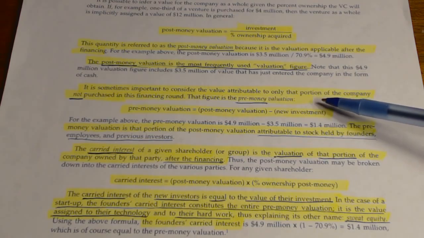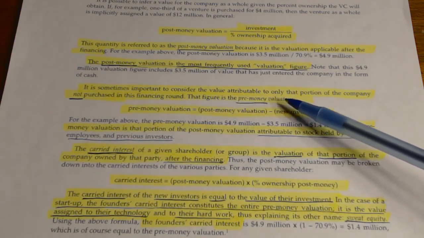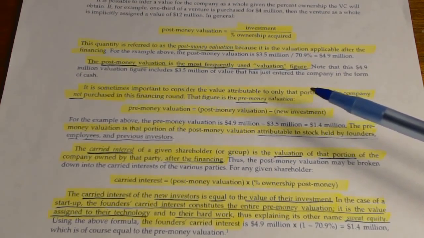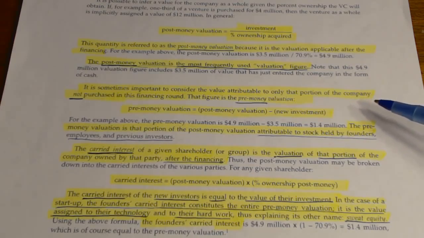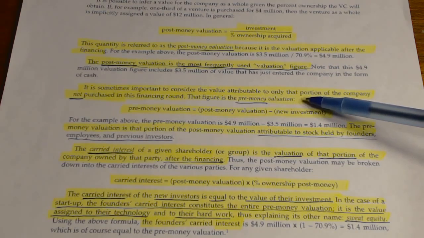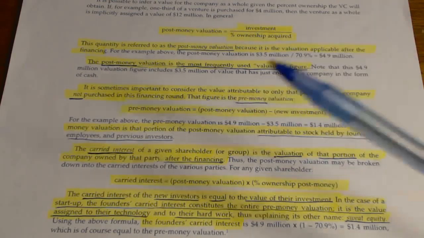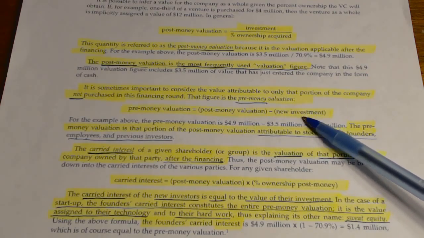So it is sometimes important to consider the value attributable to only the portion of the company not purchased in the financing round. This is called pre-money valuation. Remember, a lot of times with startup companies, most of what they put into it is their time and their effort, not getting compensated for it, which they talk about down here as their sweat equity. So their pre-money valuation may not be what they've put into it cash-wise, but their total time invested also. So pre-money valuation is the post-money valuation minus the new investment from the VC.